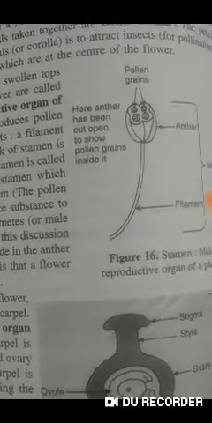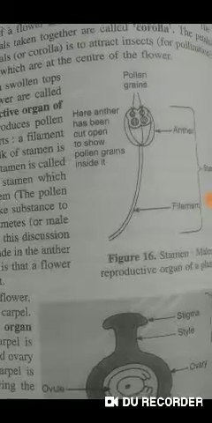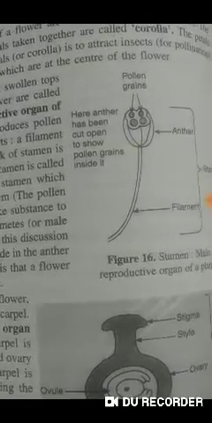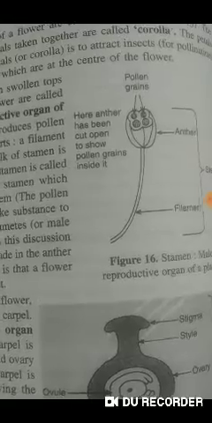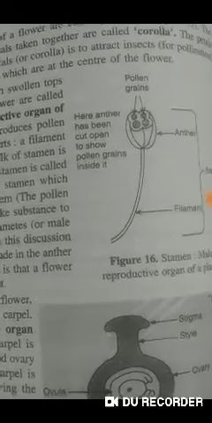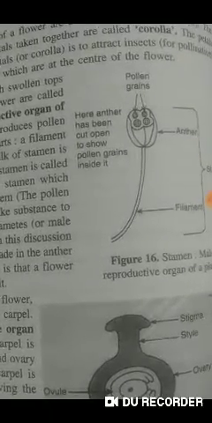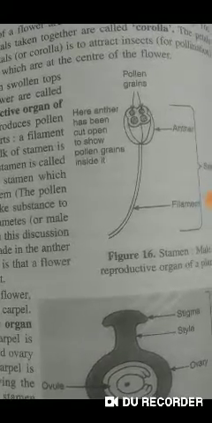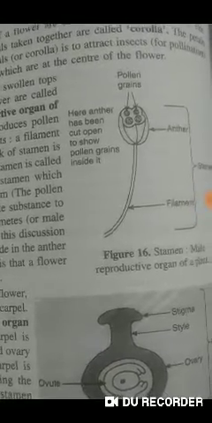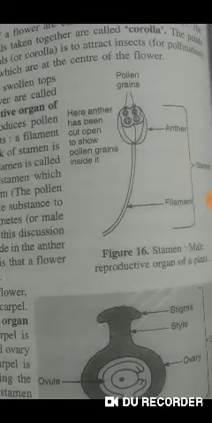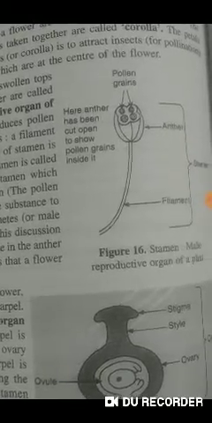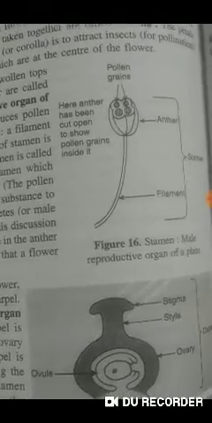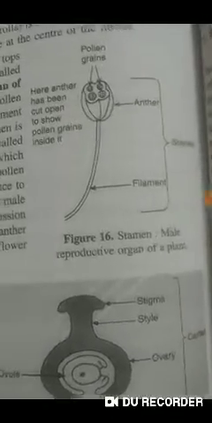Pollination takes place when pollen grains are carried from the anther to the stigma of the flower, and is done by insects like bees and butterflies. These carry the male sex cells to the female. Birds, wind, water, etc. also help. Pollination occurs in two ways: one is self-pollination and the second is cross-pollination.